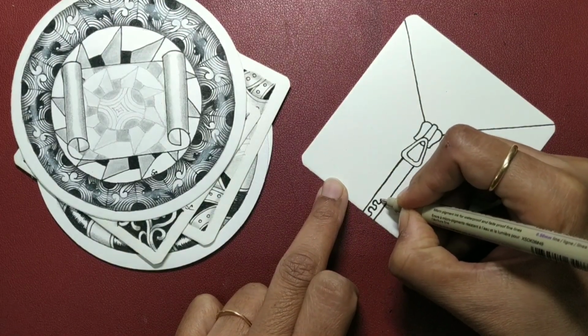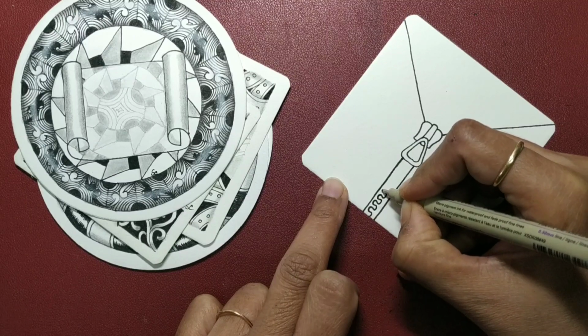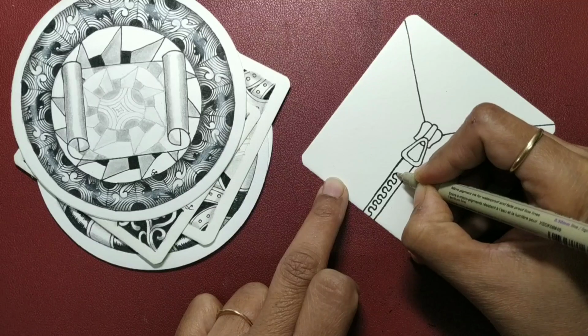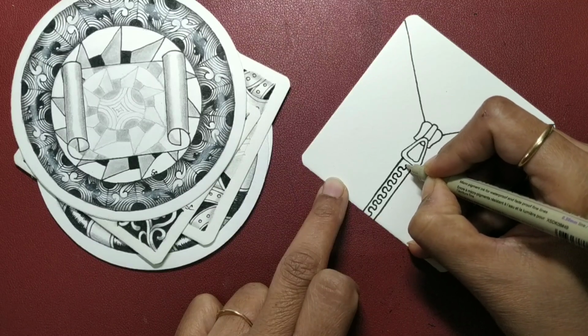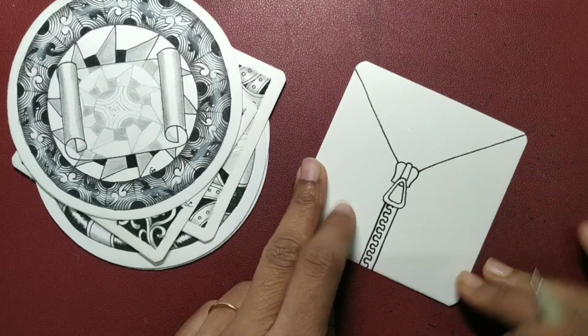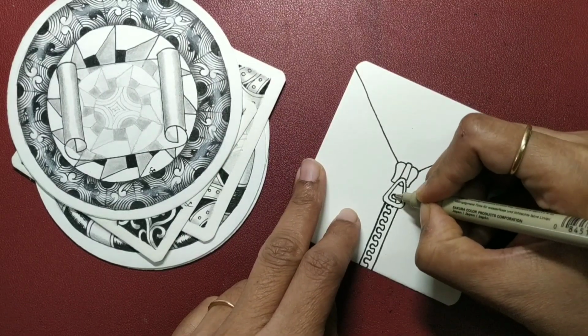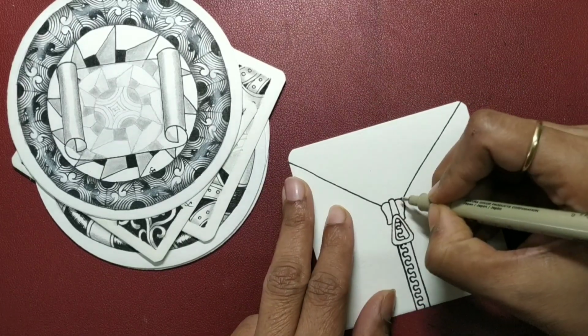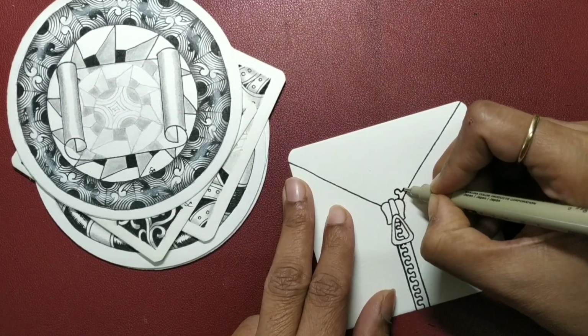So take your time and slowly. Don't have to be too accurate. This is not the main highlight of the tile. This is just a nice, right? So some of it will be visible inside here also. So I'm drawing that. And then here also I will draw the same thing.